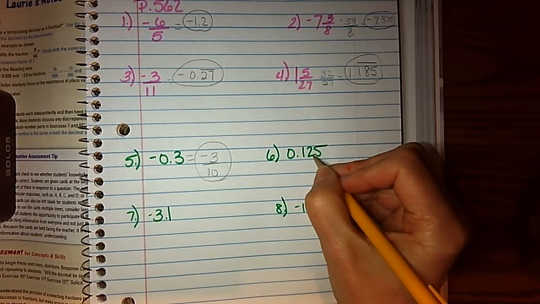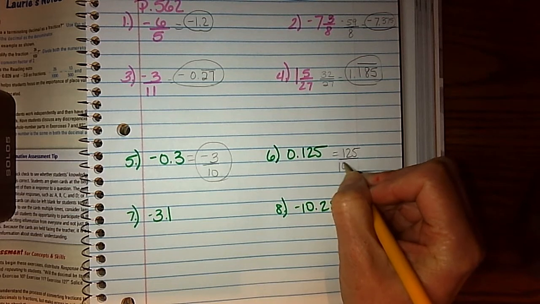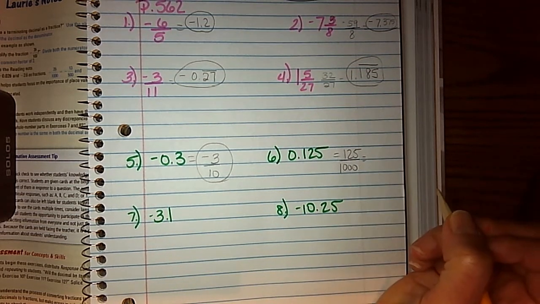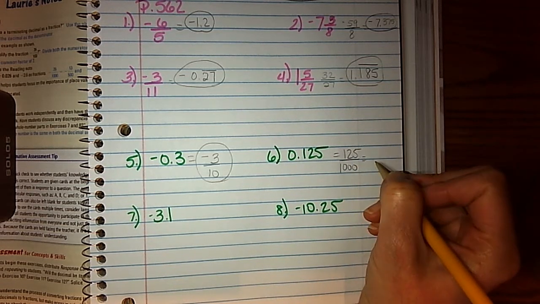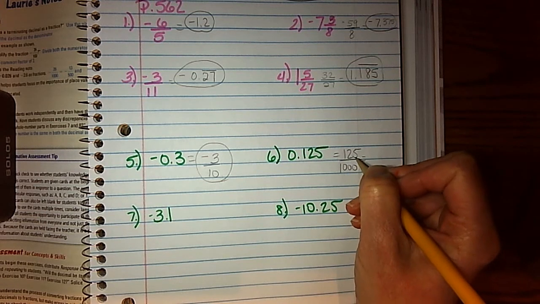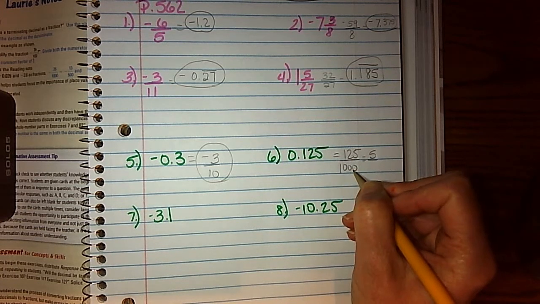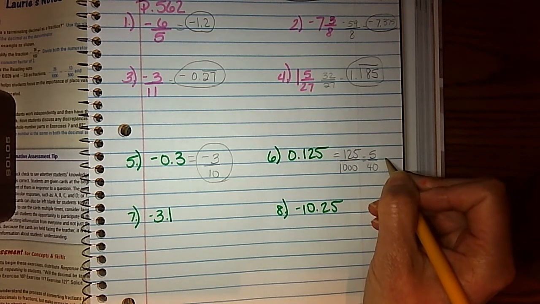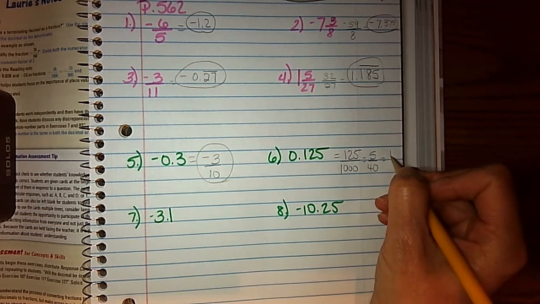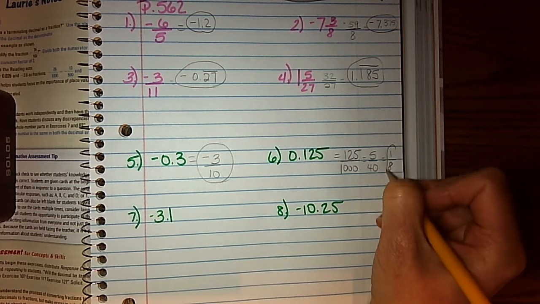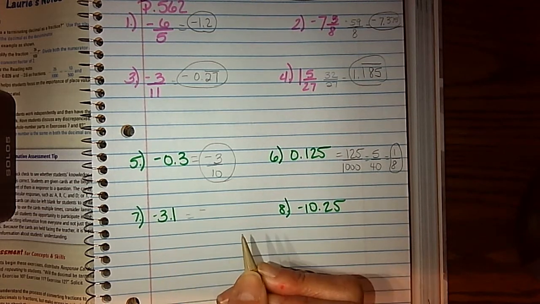Number 6, 125 thousandths. Now I know this can be reduced, so as with all fractions, they need to be reduced as much as possible. So 25 can go into both of these. I'm thinking of quarters, so if this was $1.25, that would give me 5 quarters. 25 can go into 1,000 40 times. This can still be reduced. 5 can go into 5 once. 5 can go into 40 8 times. And that's it.